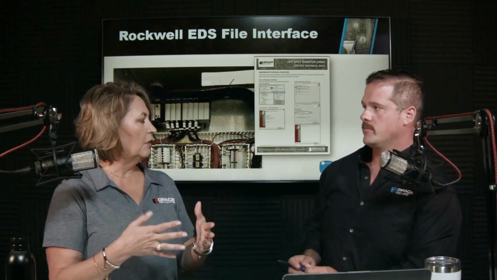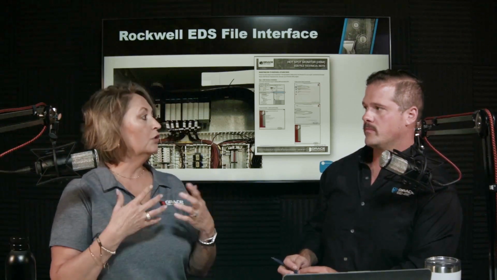Fantastic. We do have a question here. Are there any concerns about using these HSM or sensors in hazardous locations? I assume they're talking Class 1 Div 1 or Class 1 Div 2 on low voltage 600 volt applications. Obviously, this is not rated for a Class 1 Div 2 or any hazardous situation. However, there are enclosures that it could go into that would satisfy that.